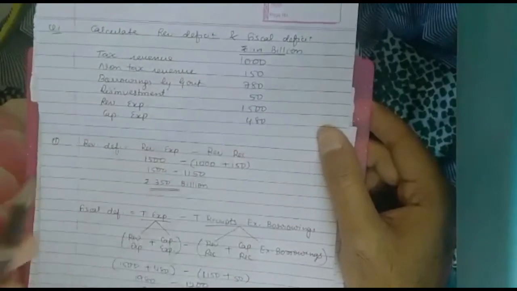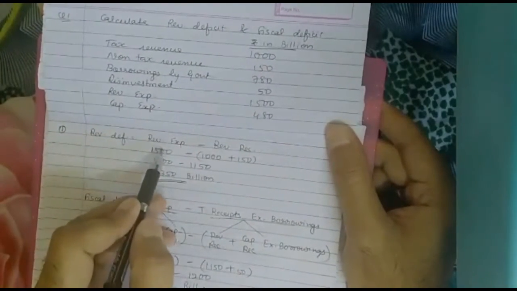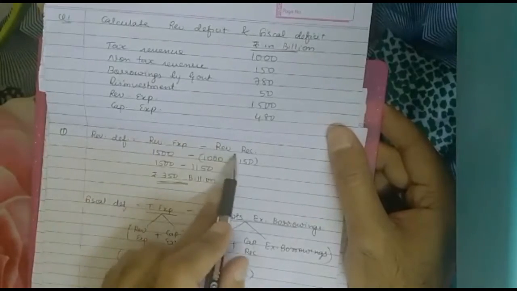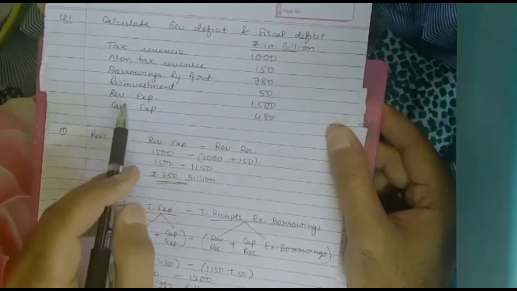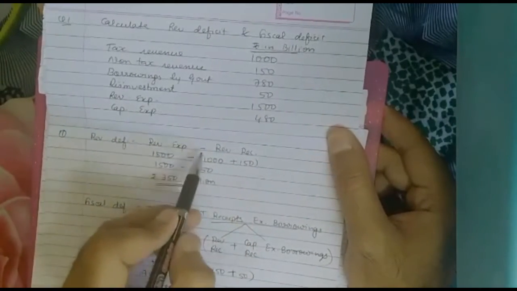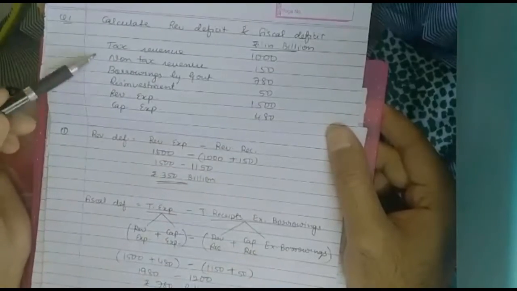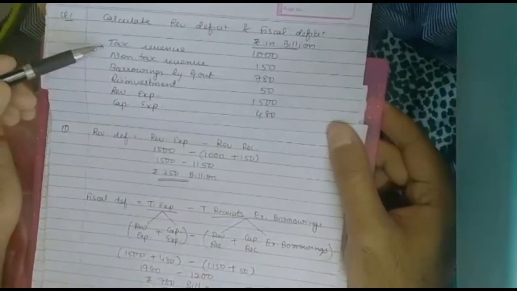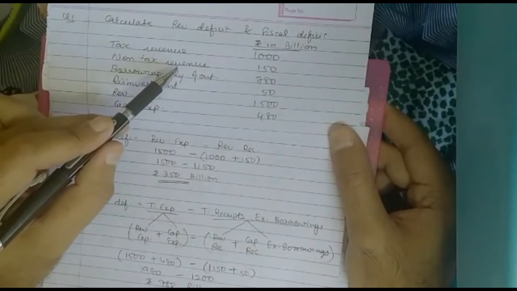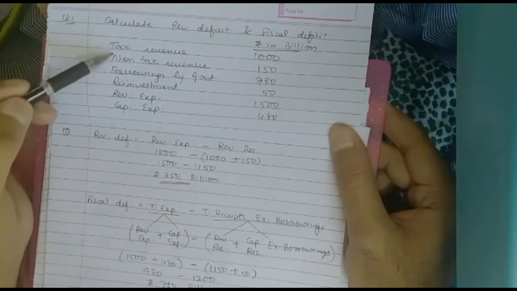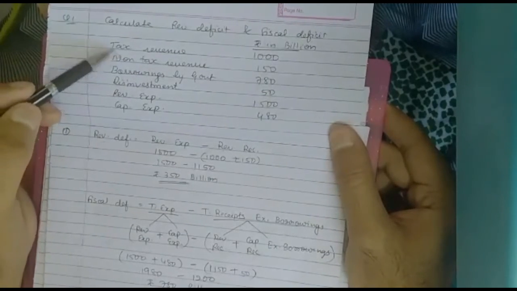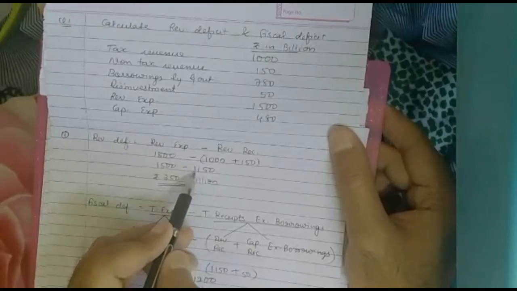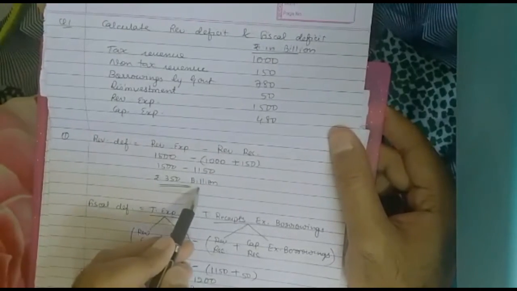Let's start with the revenue deficit. The formula is revenue deficit is equal to revenue expenditure minus revenue receipts. Here you need to consider the things which do not affect the assets and liabilities of the government. Revenue expenditure is given in the question directly, that is 1500 billion, minus revenue receipts. Revenue receipts are not given in the question, but you need to take those receipts which do not affect the assets and liabilities. So here tax revenue and non-tax revenue are those receipts. So these two together will be revenue receipts. So the total is 1000 plus 150. So 1500 minus 1150. The answer is 350 billion.